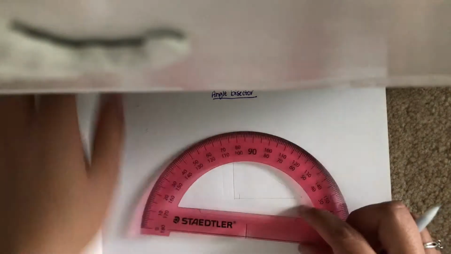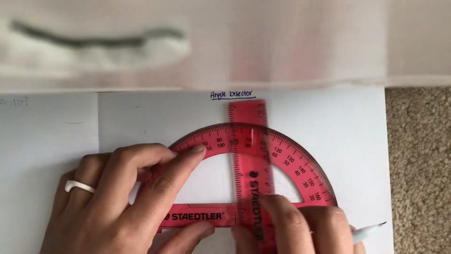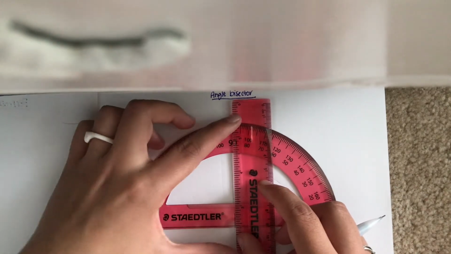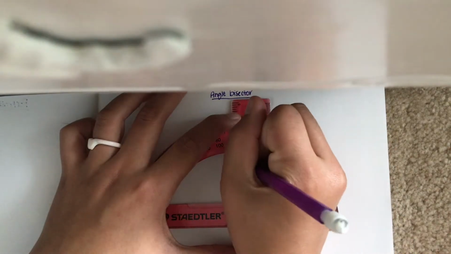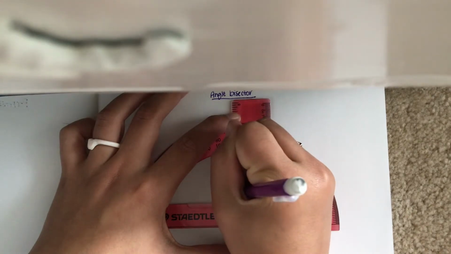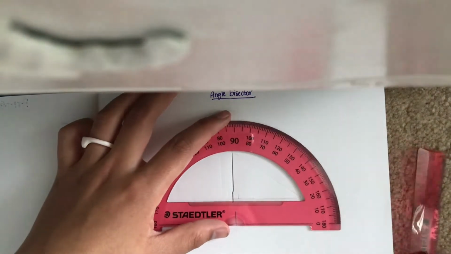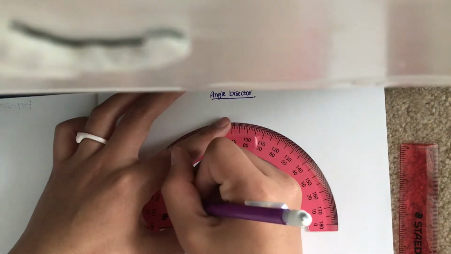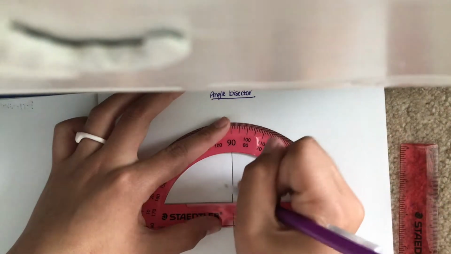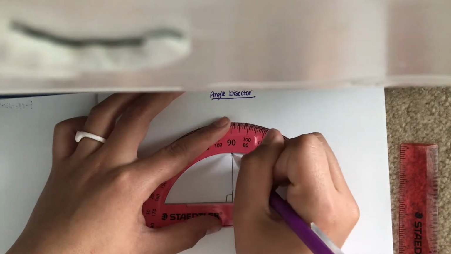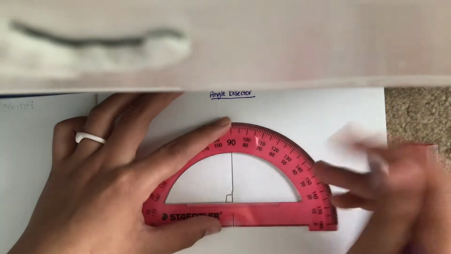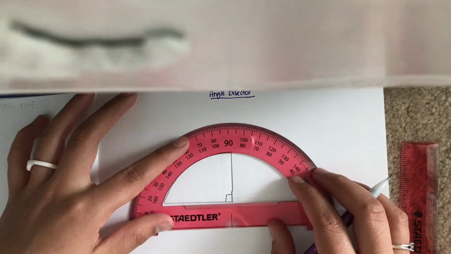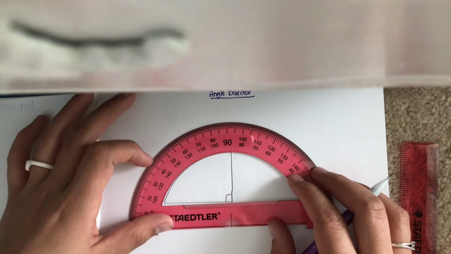Now I'm going to do angle bisector. What I'm going to do is get this straight down. Make it 90. Sorry, I think something kind of happened there. Straight there. I'm going to make the square already. This is 90. Now what I'm going to do is half of 90 is about 45.